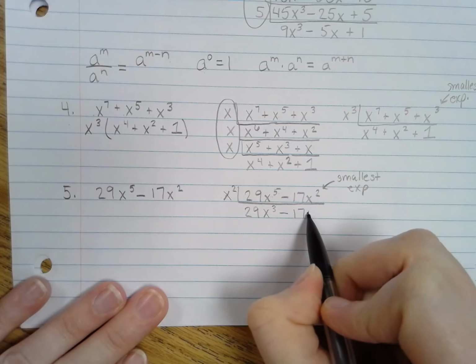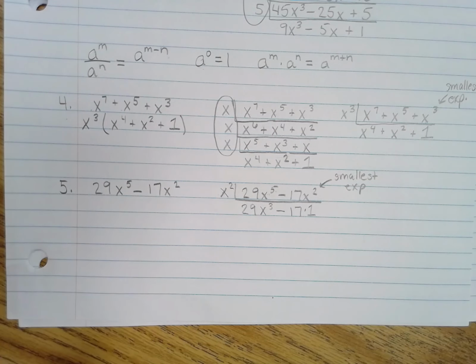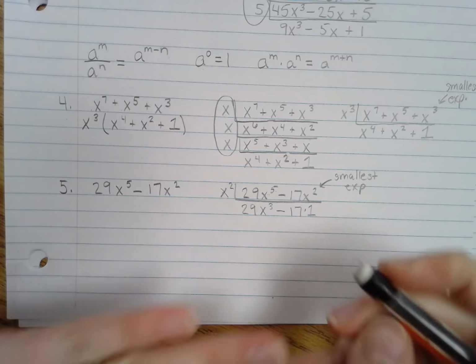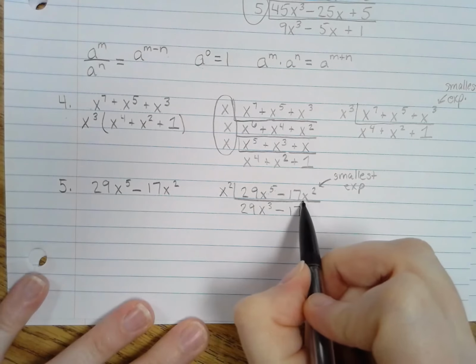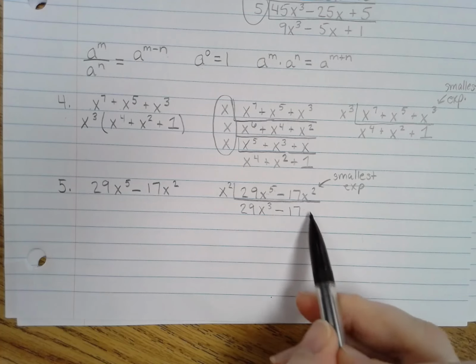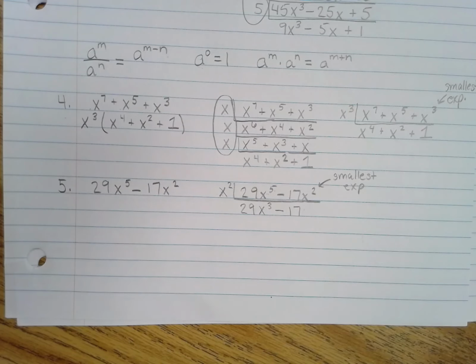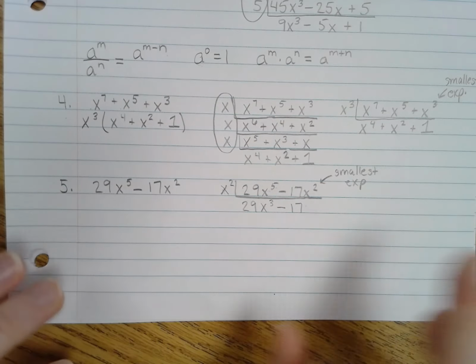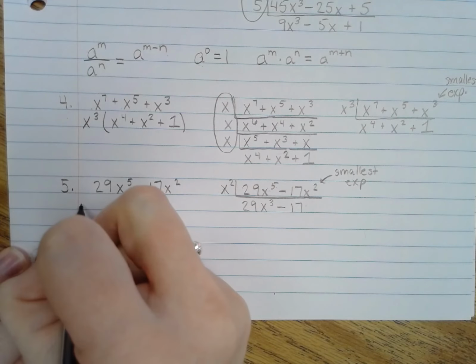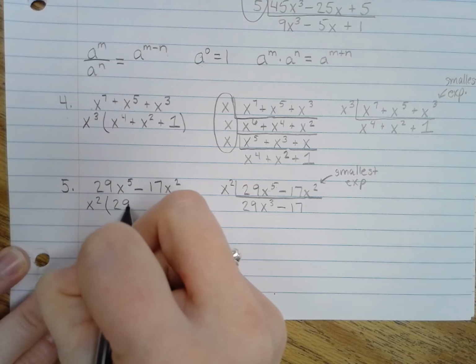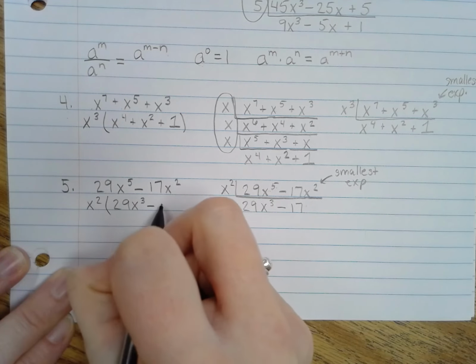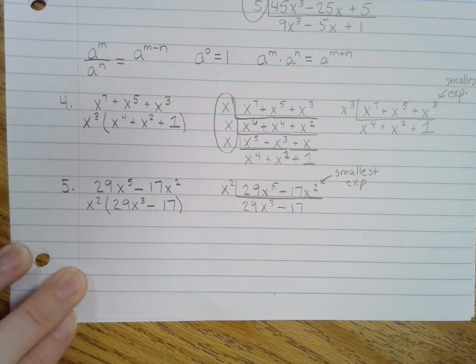You could say times 1, but that's not changing the negative 17 that you already have. So really just leaving it, because you factored those out, you don't need any variables with that negative 17. So our answer in factored form, we're going to put this x squared out front, and then the 29 x to the 3rd minus 17 as our leftovers.